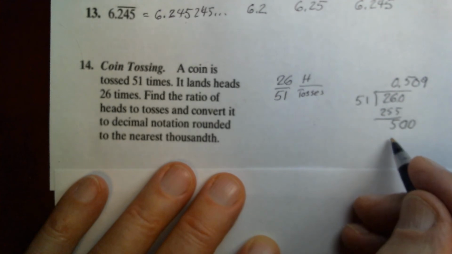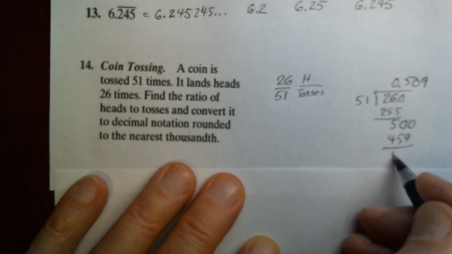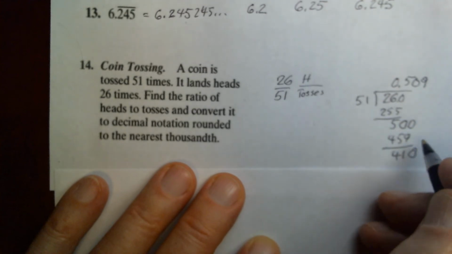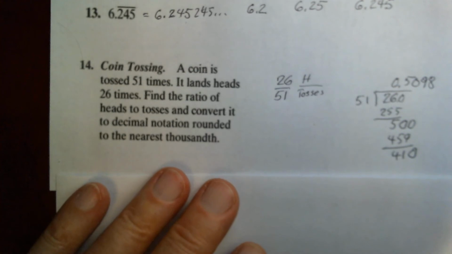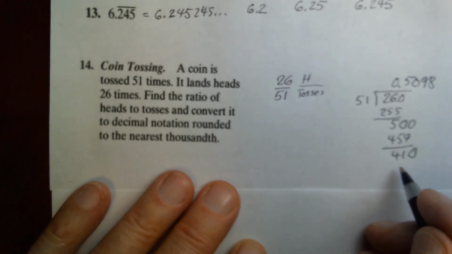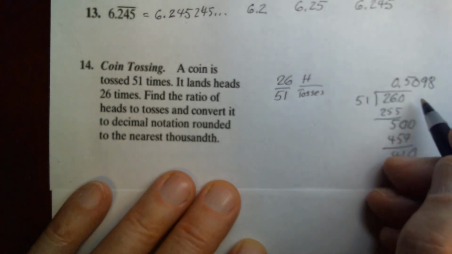And 9 times 51 is 459. Subtract, that's 41. So now 0, 410. 51 into 410 is 8. And 8 times 51 is 408. This is 2. And so we don't need to go any further here because the nearest thousandth.